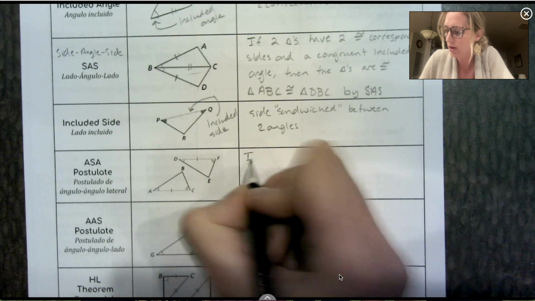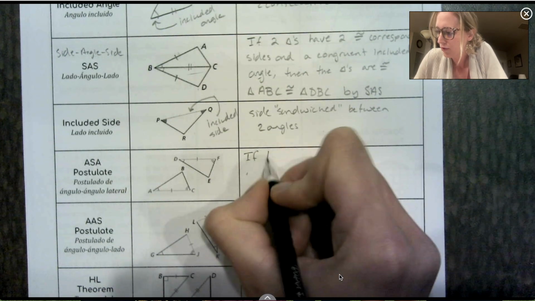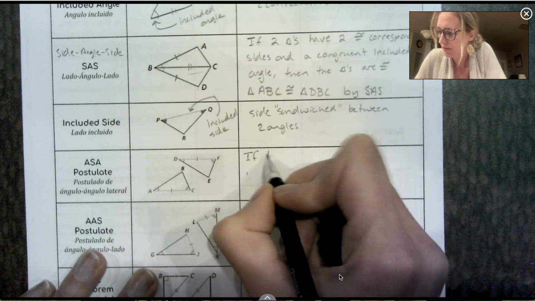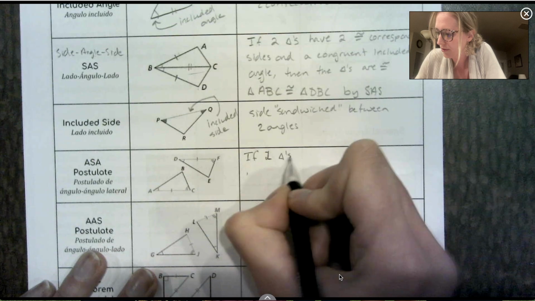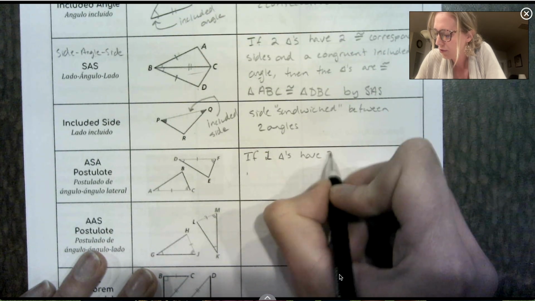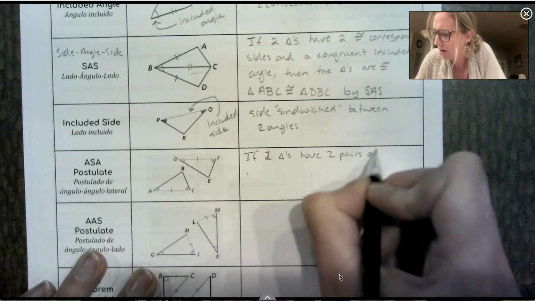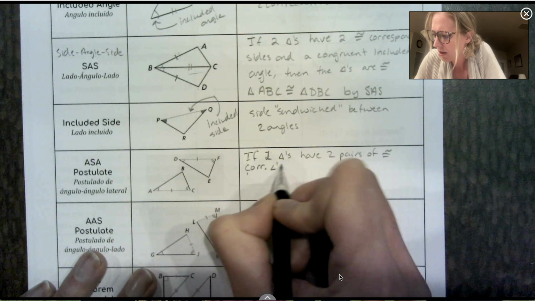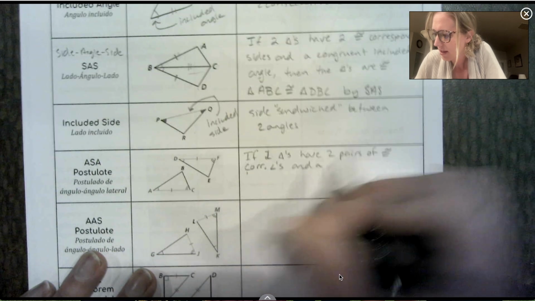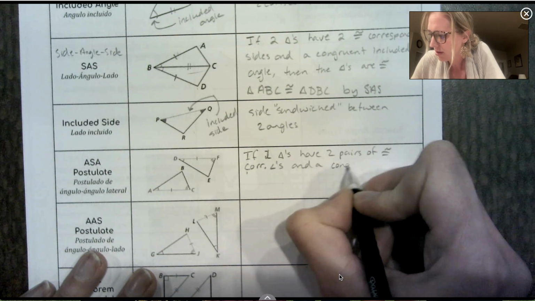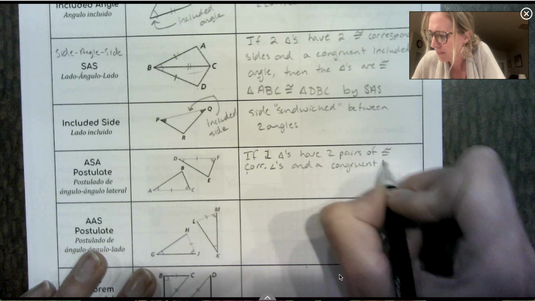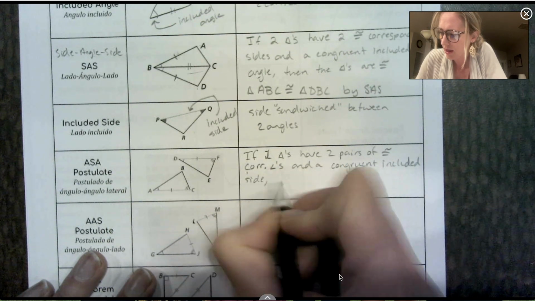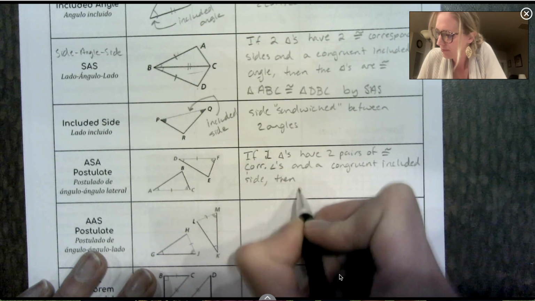So this is another shortcut that, I should say, if two triangles have two pairs of congruent corresponding angles and a congruent included side, then the triangles are congruent.